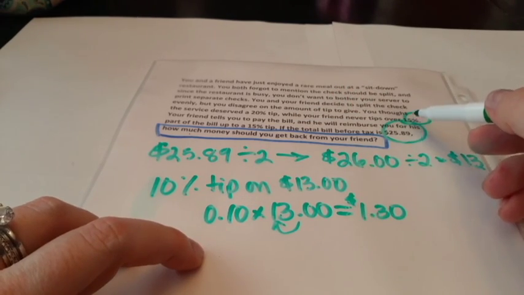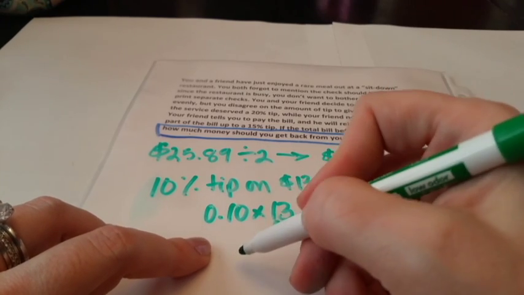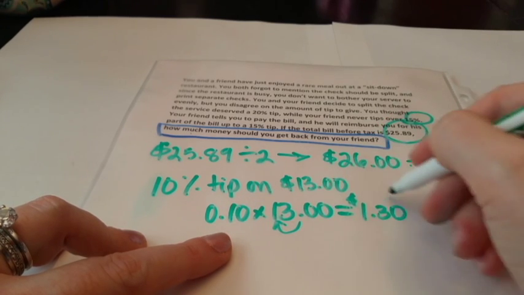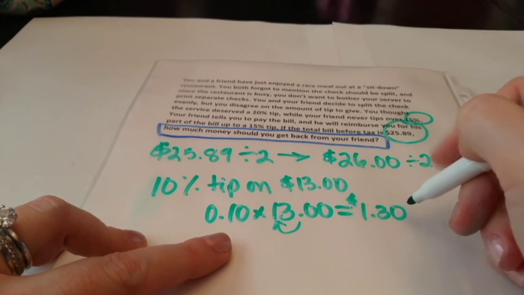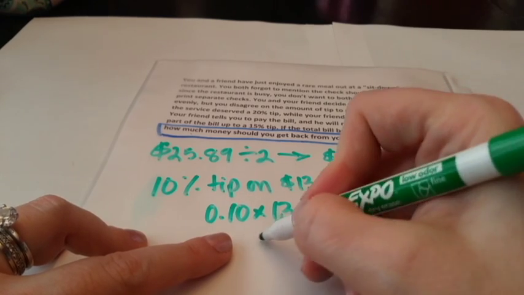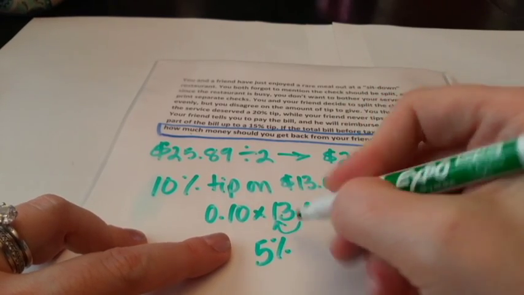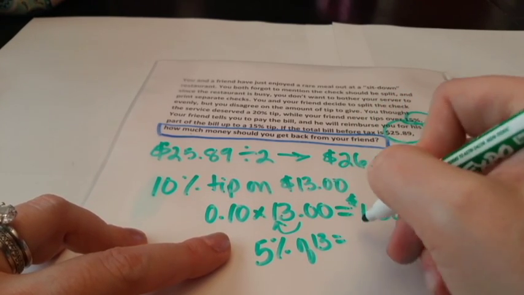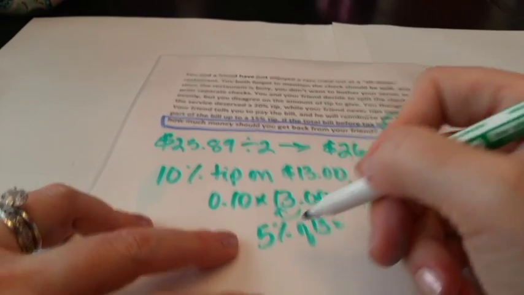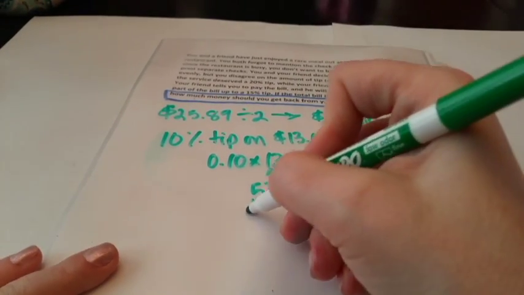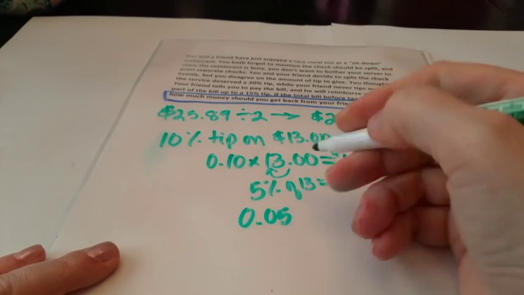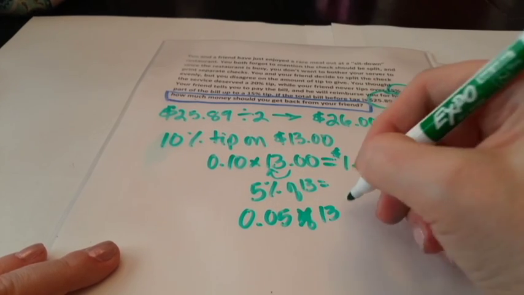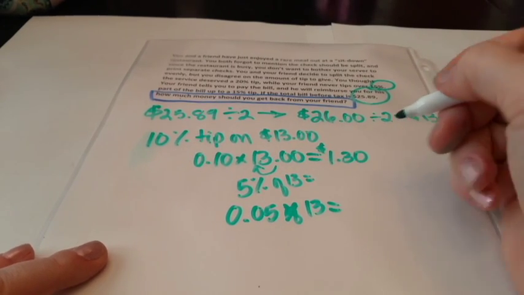But he wants to leave a 15% tip. So what I'm going to do then is just divide this in half mentally. And so 5% of 13 equals what? That is 0.05 times 13 equals what?